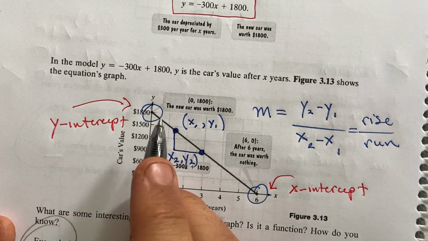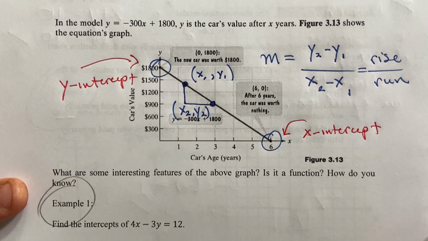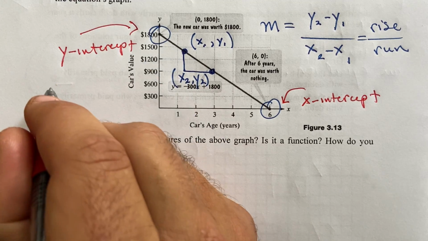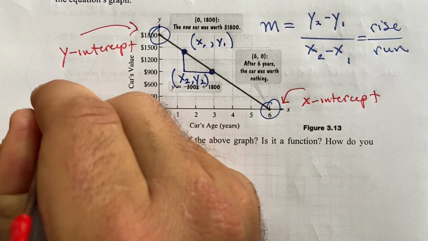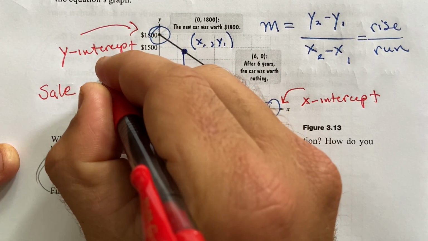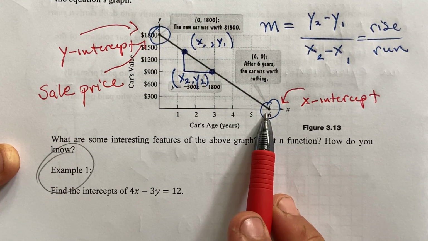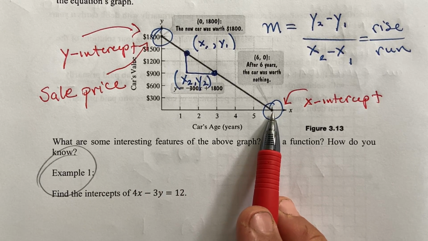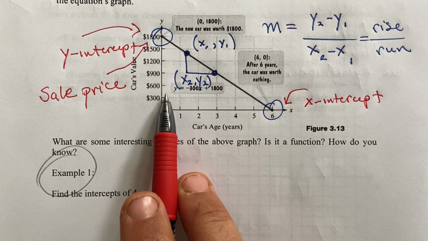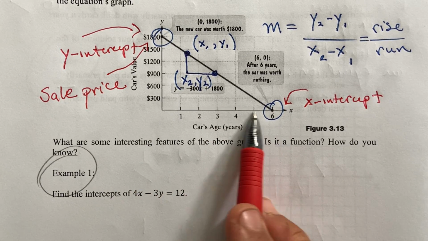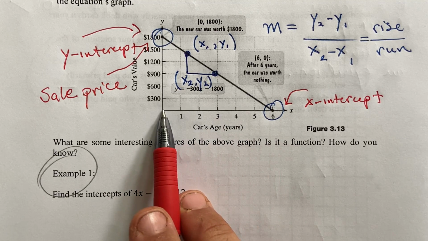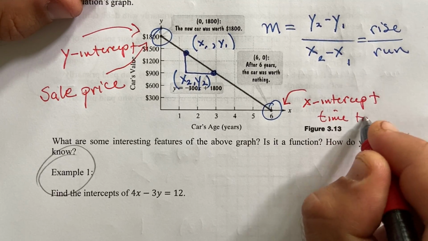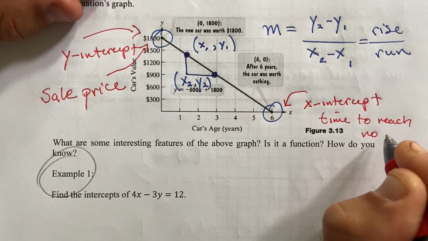What do those intercepts mean? So this vertical intercept, the y-intercept in this case, that would be the initial amount of the value. So the sale price, right? And then what would be the interpretation of the x-intercept? So this is a number of years, right? And keep in mind that the vertical is the kind of value of the car. So after 6 years, this car is estimated at $0 of value. So this would be the time to reach no value, quote unquote.